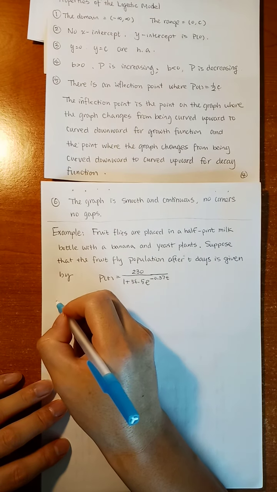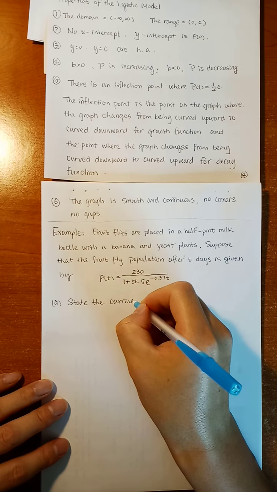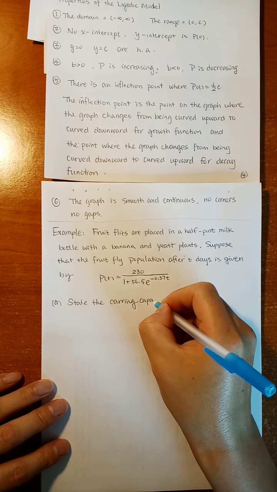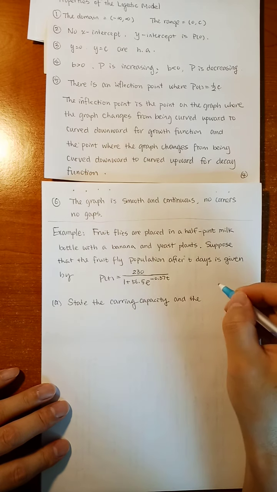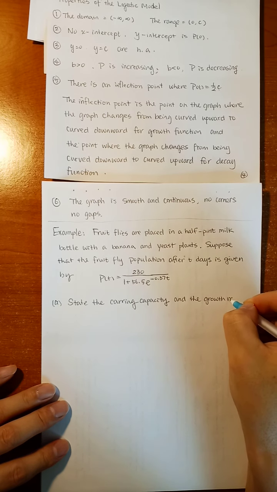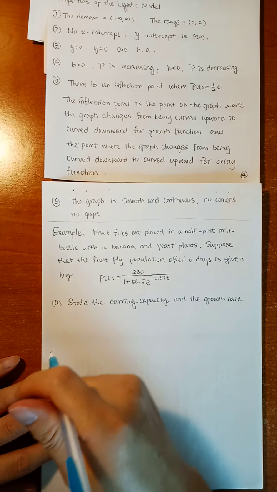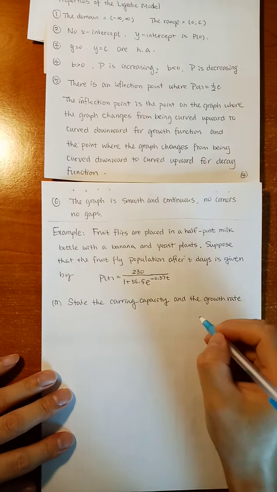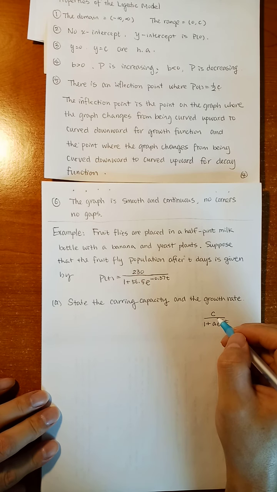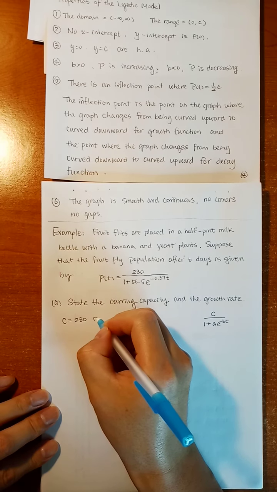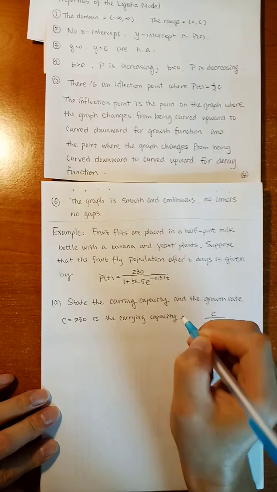Okay, let's check. Question 1. State the carrying capacity and the growth rate. C is the carrying capacity.